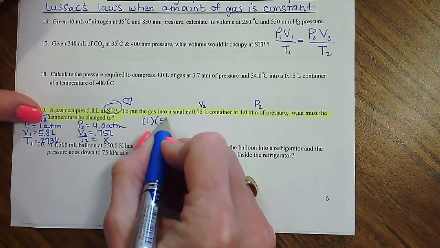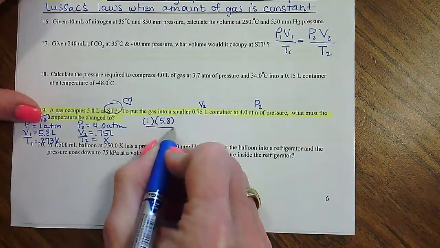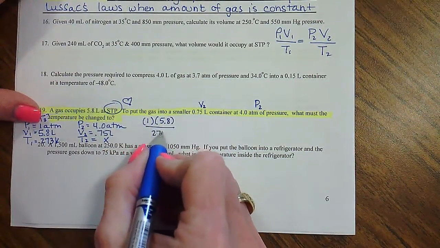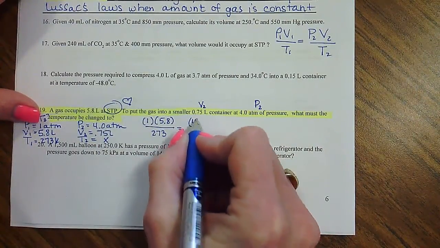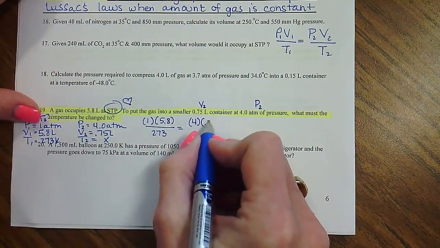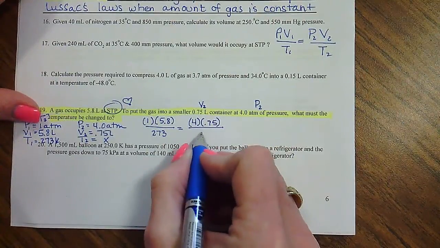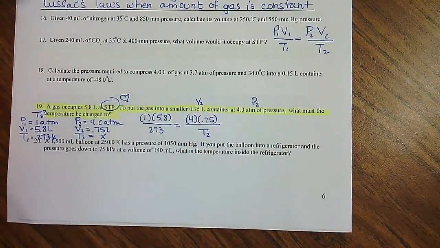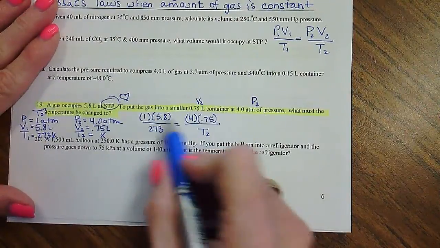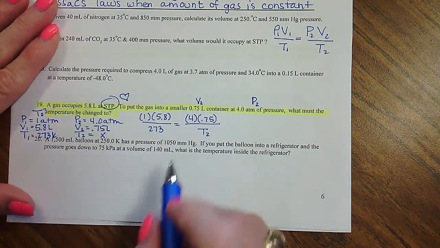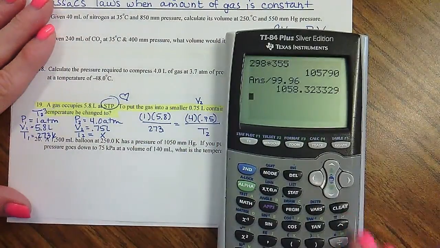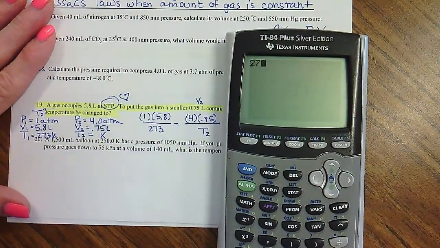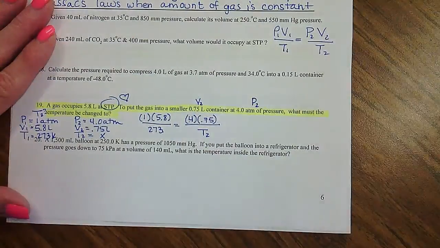V1 is 5.8 over T1, which was 273 Kelvin. P2 was 4. V2 is 0.75. And I'm looking for T2. Before your brain starts to hurt, we're going to cross multiply and divide again. This time, though, I'm going to cross multiply this times this times this. So 273 times 4 times 0.75 gives me 819.